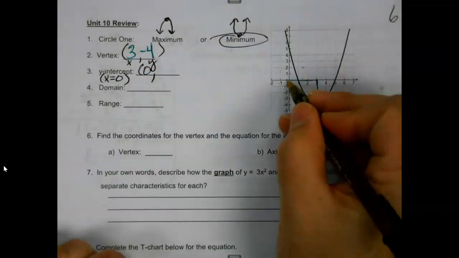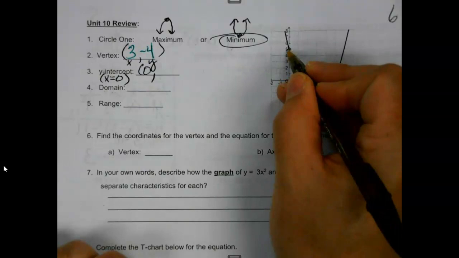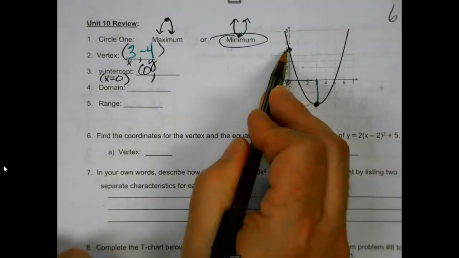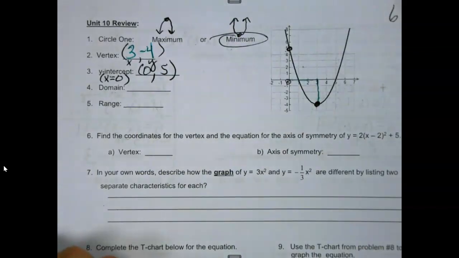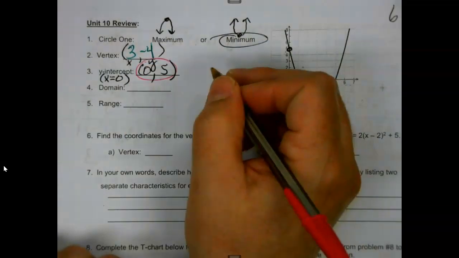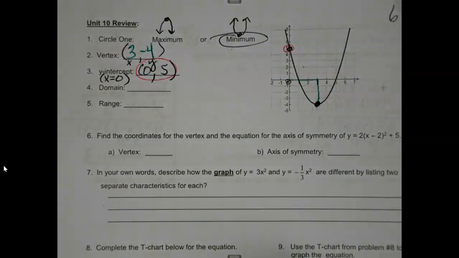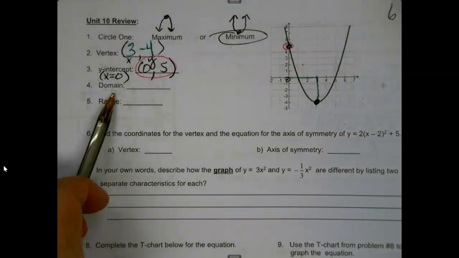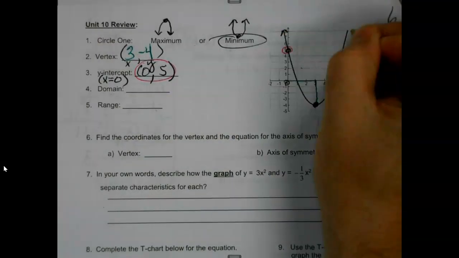Y-intercept occurs when x equals 0. So here's x equals 0. If I follow that up, the y value there is my y-intercept. Can I figure it out by using the calculator? Yes, if I knew the equation to put into my calculator, I could use my calculator, but I don't know the equation this time.